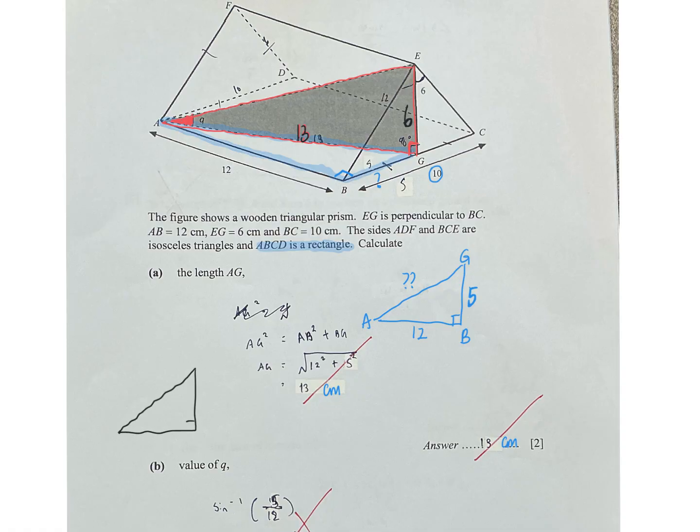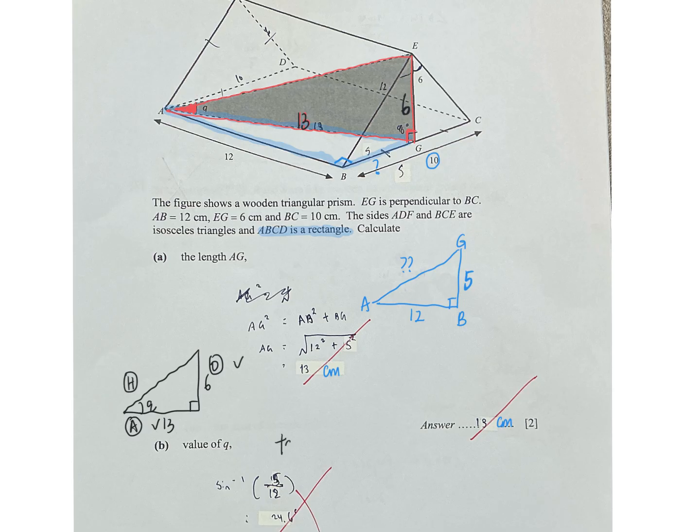If redrawing helps you, always do that. This is 6, this is 13. I want to find Q. So hypotenuse, adjacent, opposite. So I have O, I have A. I will use your Toa. So tangent of the angle Q is O over A. So to find the angle Q, you take tangent inverse, 6 over 13. So this one is very, very direct. No trap, no tricks. So you should get 24.775. So to 1 dp is 24.8 degrees.